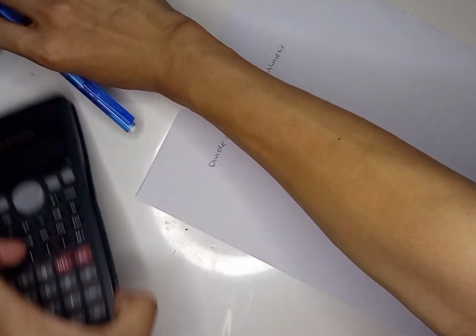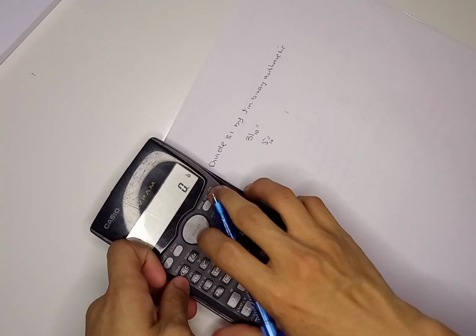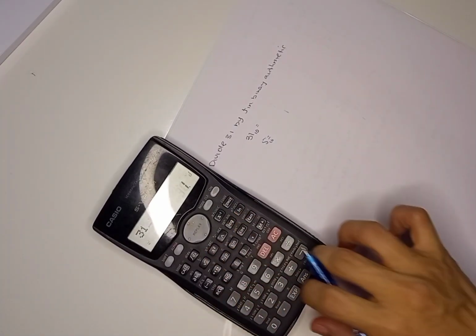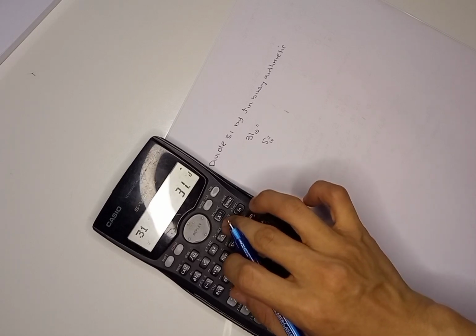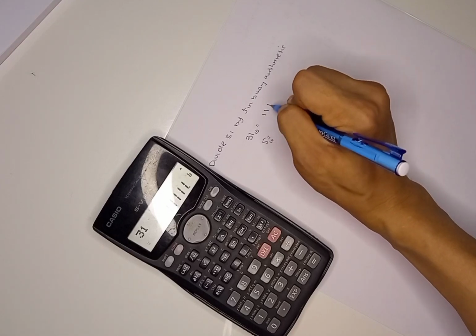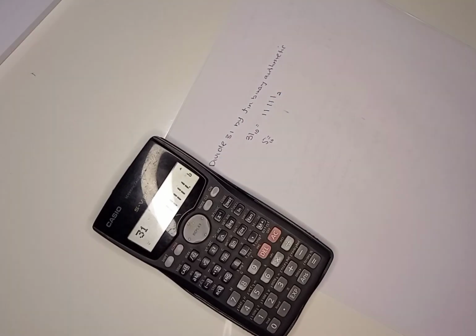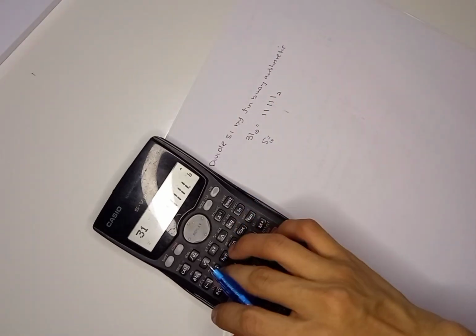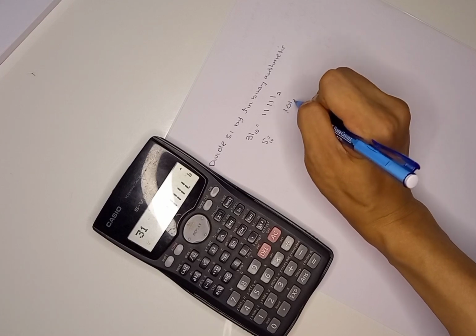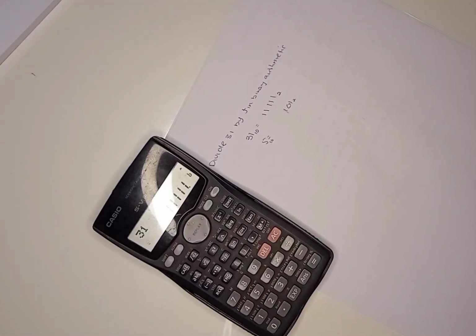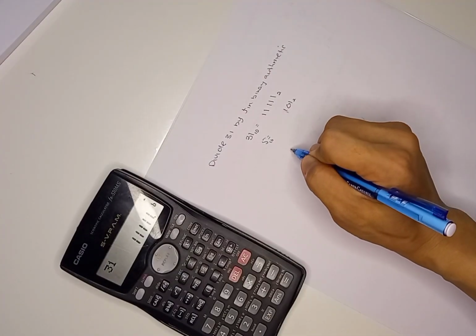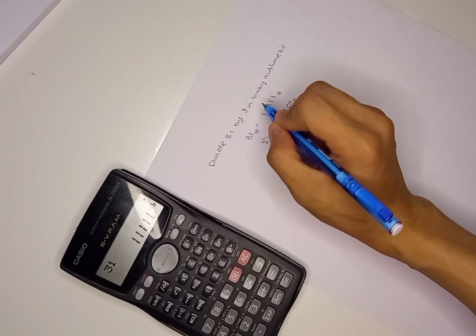So this one is too long, right? So you can just use this 31 decimal. What is the binary equivalent? It is 1 1 1 1 1 base 2. 5 is not long. You can actually know that it is 101 base 2.